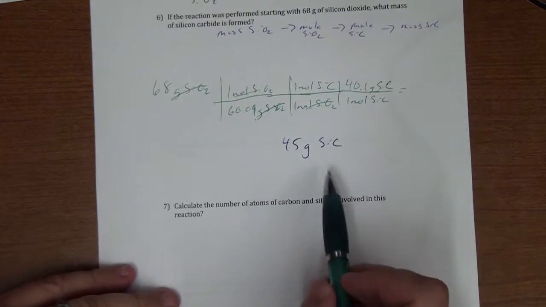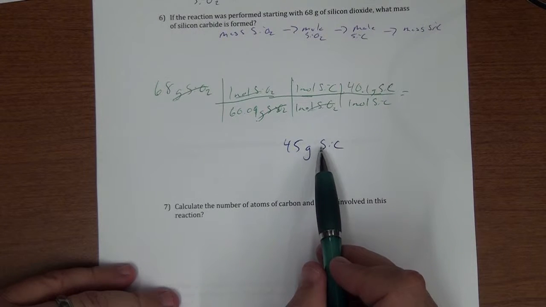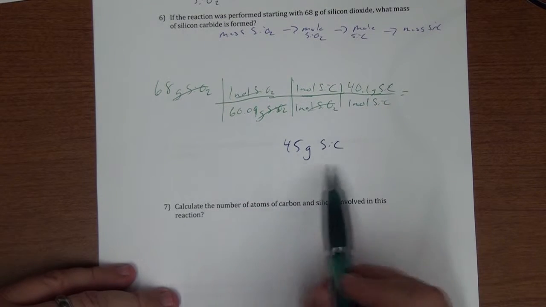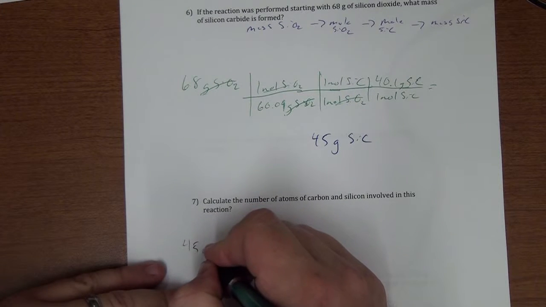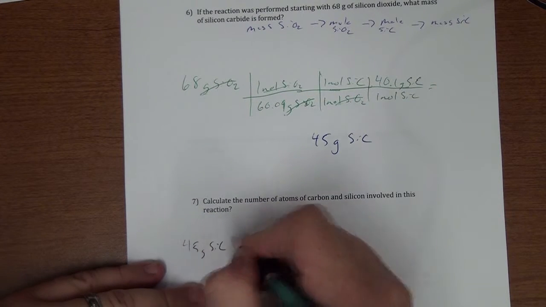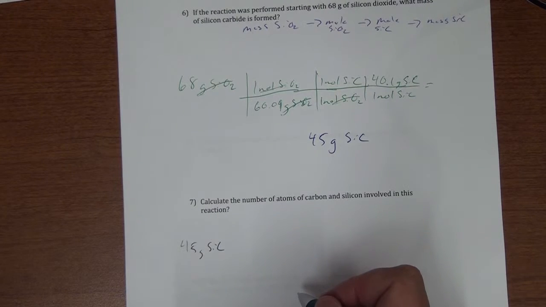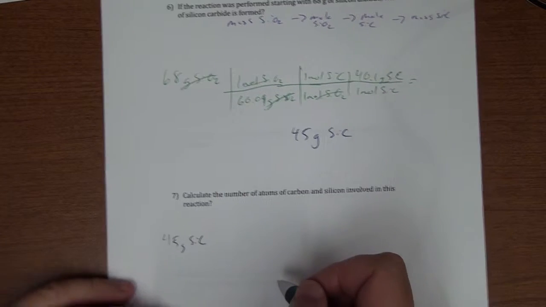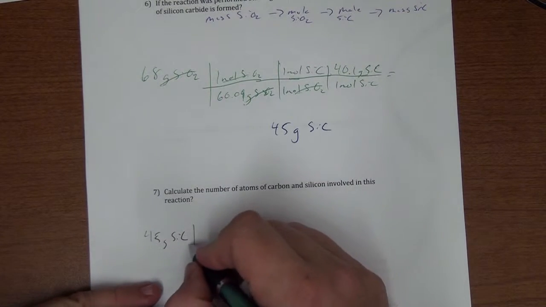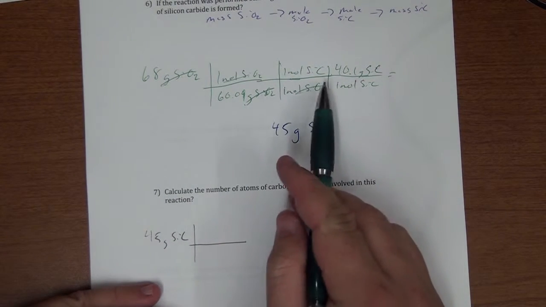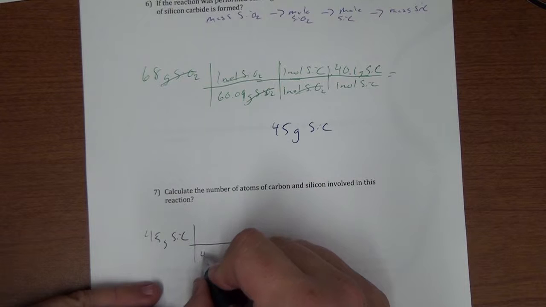So if we figure out how many atoms of silicon there are in this, that'll answer our question. So we're going to start with 45 grams of silicon carbide. And we want to go to moles or atoms of carbon. Right? So the first thing we have to do is go back to moles using the molar mass.